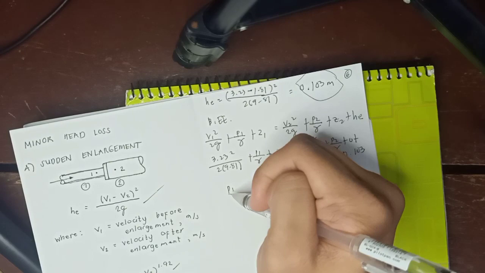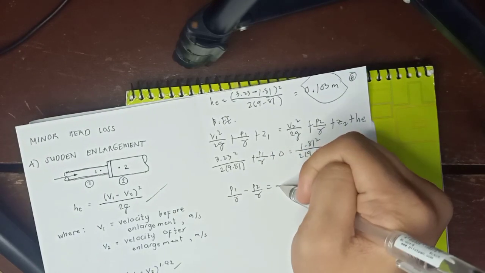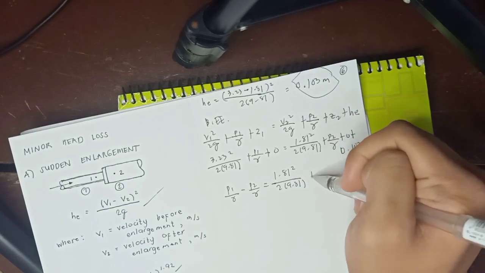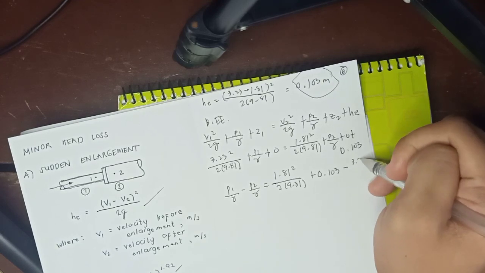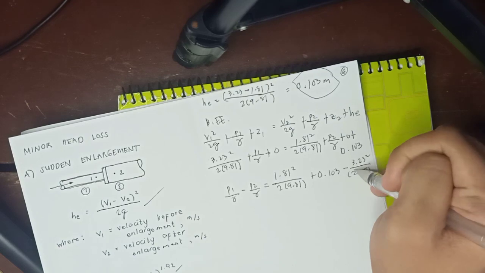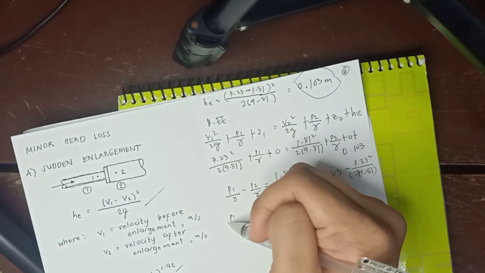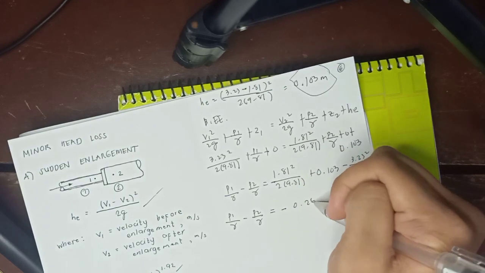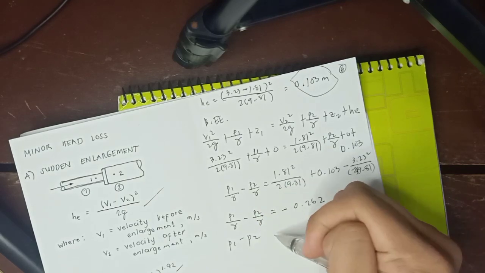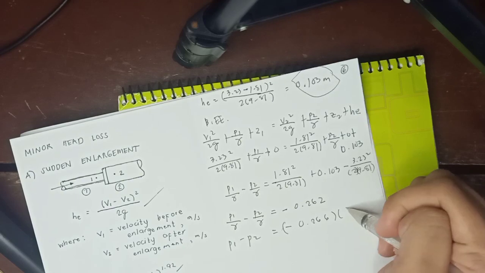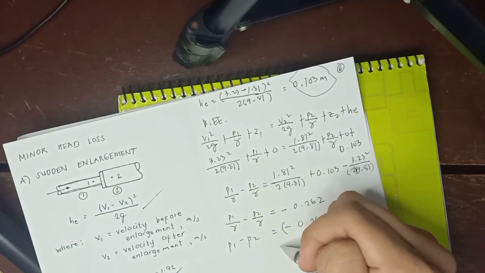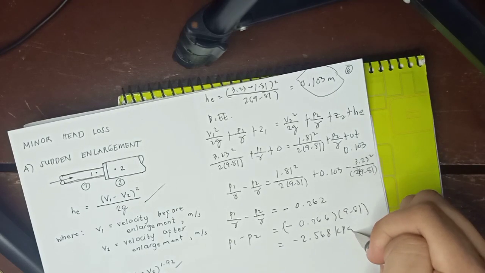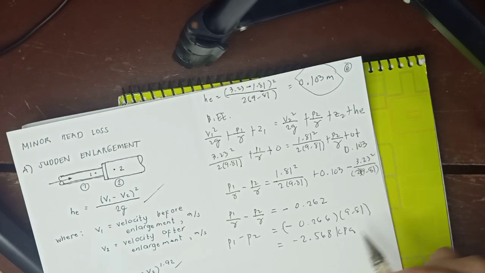So P sub 1 over gamma minus P sub 2 over gamma equals 1.81 squared over 2 times 9.81 plus 0.103 minus 3.23 squared over 2 times 9.81. So P sub 1 over gamma minus P sub 2 over gamma is equivalent to negative 0.262, and P sub 1 minus P sub 2 is negative 0.262 times 9.81, and remember it is water. So negative 2.568 kilopascals. So this is the answer.